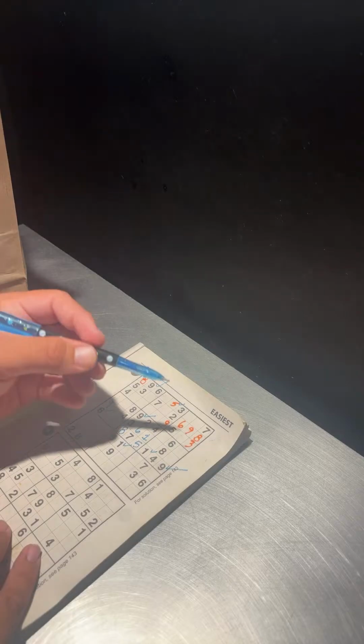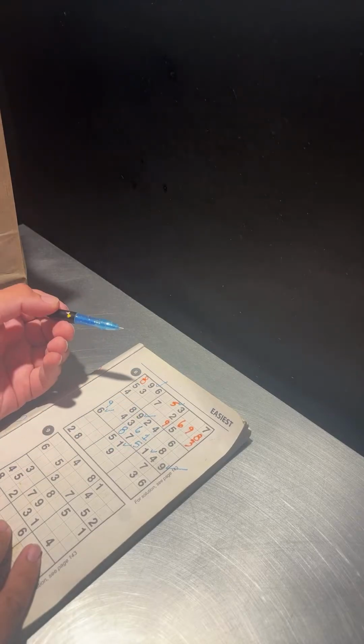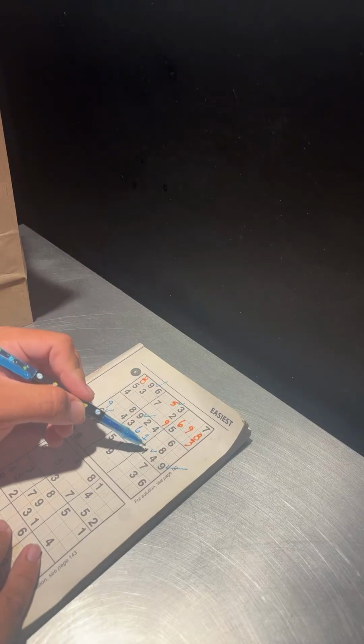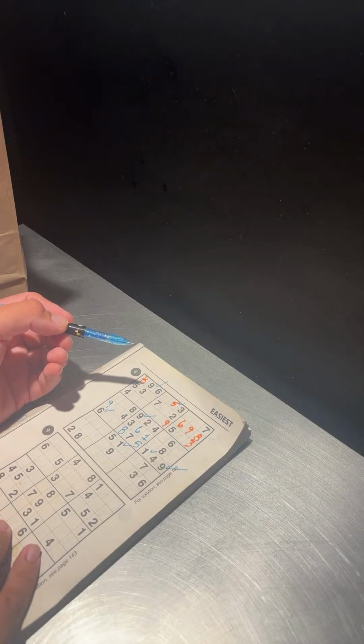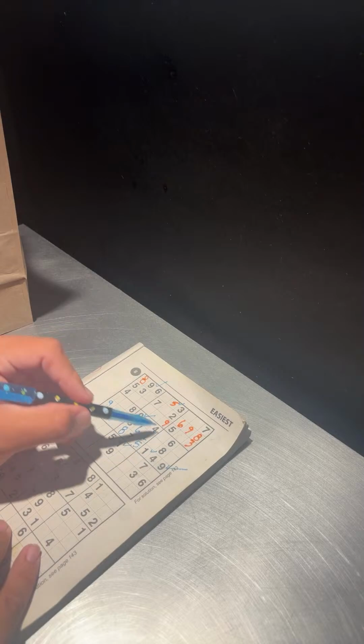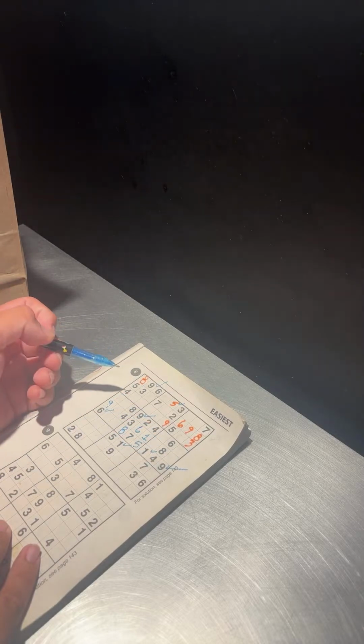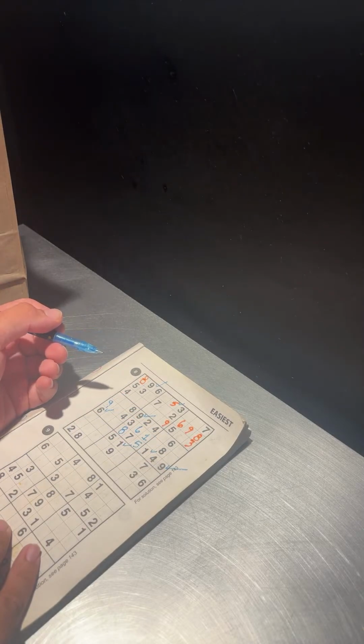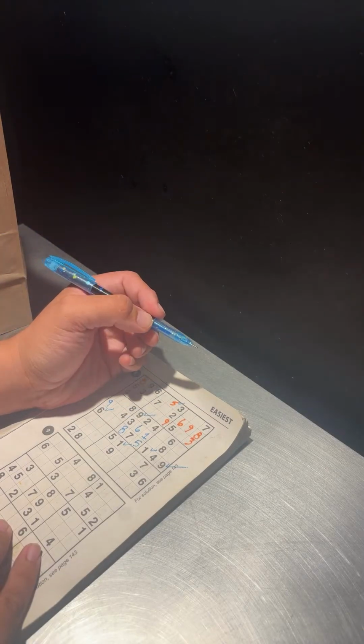So my point is, 1, 2, in 2 places it can appear. It can't appear in the top row, but in the left to right it can appear. That is for sure. So let's go for 3.